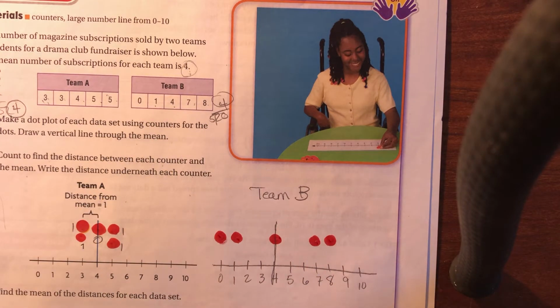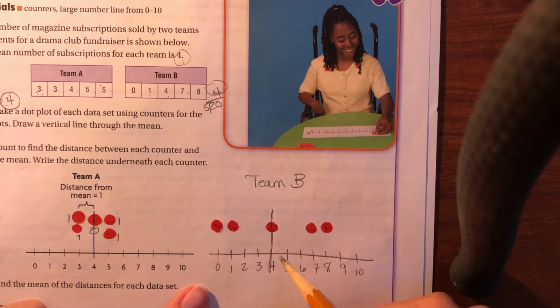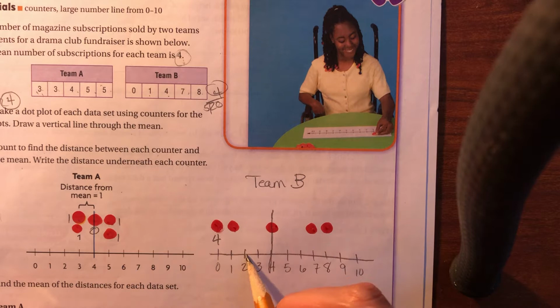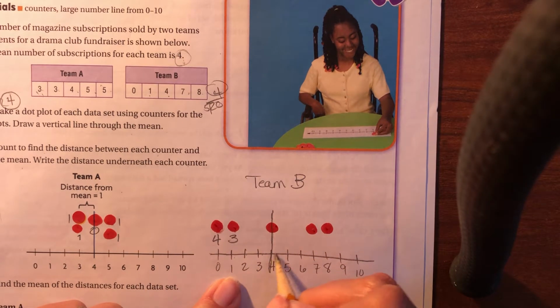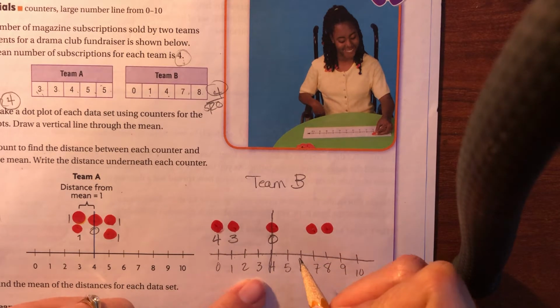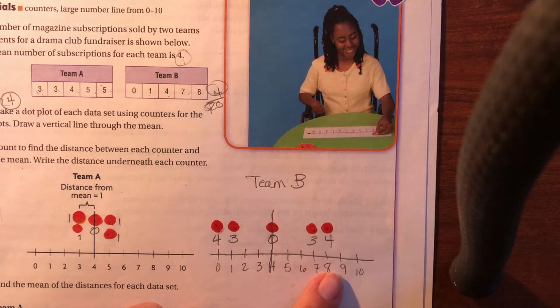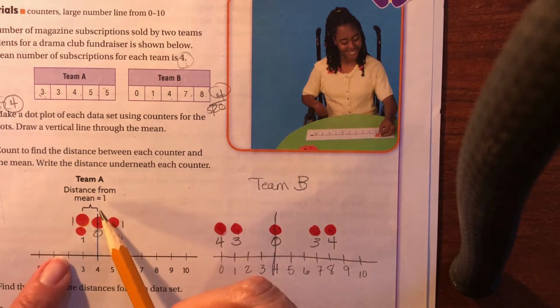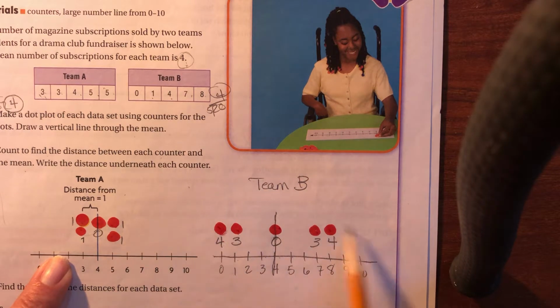The space from the 0 to the 4, this distance is 4. 1, 2, 3, 4 spaces away. This one is 3 spaces away. This one is 0 spaces away. This one is 3 spaces away. This one is 4 spaces away. So obviously these are all much closer to the mean. These are much more spread out.